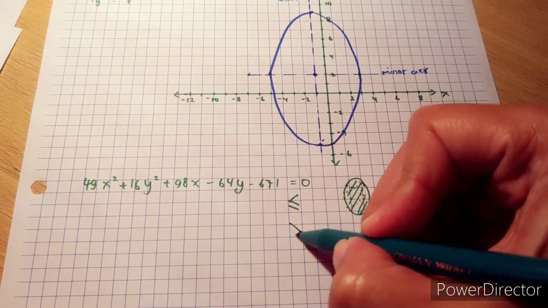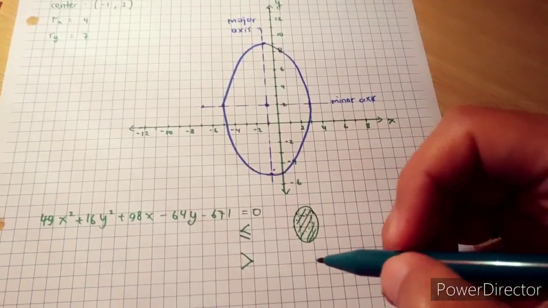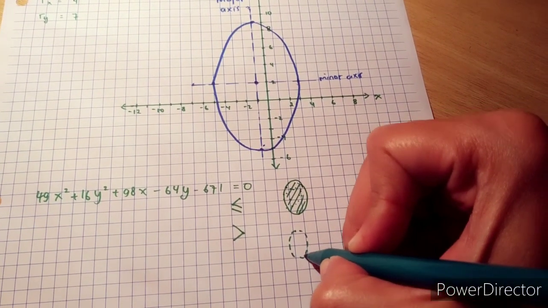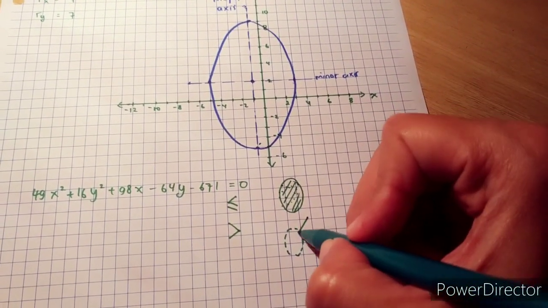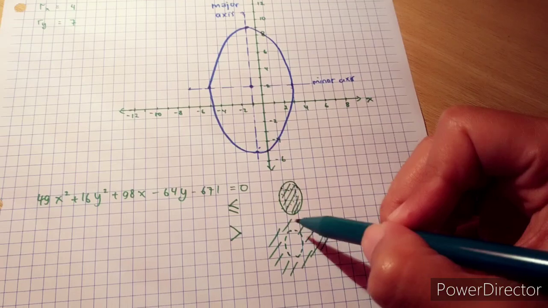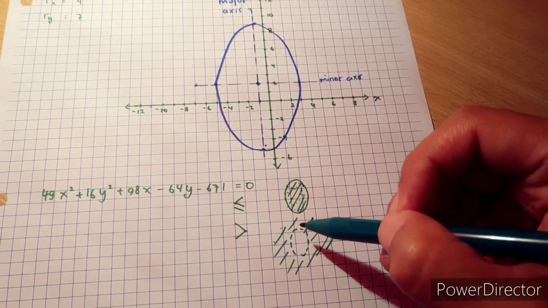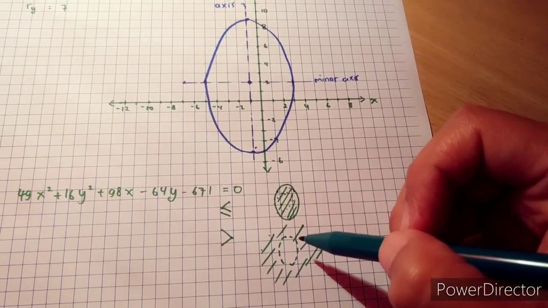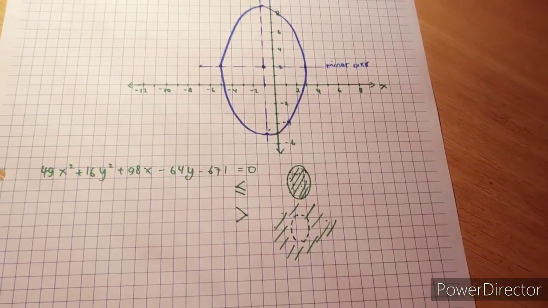If it is larger than only, without equals, it means the ellipse will be a little bit different, because you need to draw it dotted, not solid, because the ellipse is not included. And then because it is larger than, you need to shade outside, since you need to show that the coordinates outside the ellipse satisfy the inequality. The ellipse itself is not the solution, but all the coordinates outside the ellipse will be your solution.